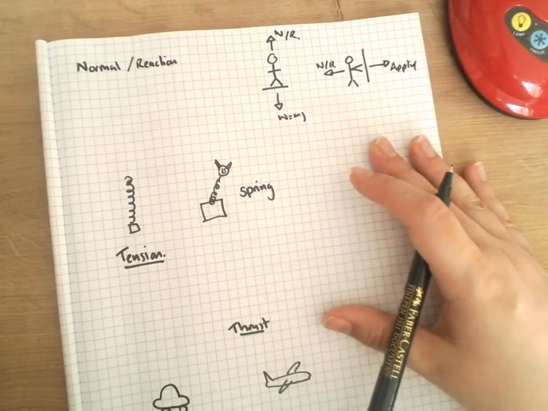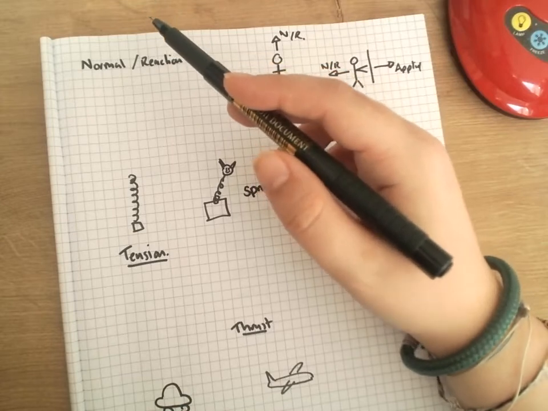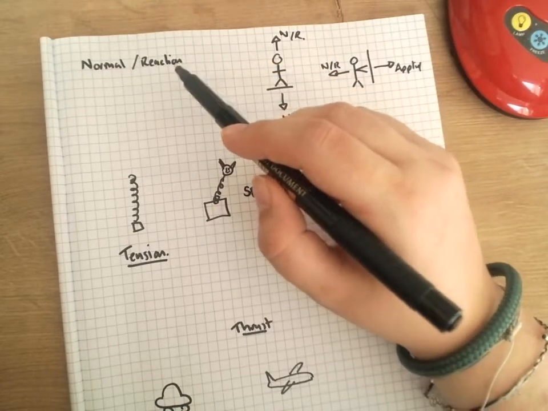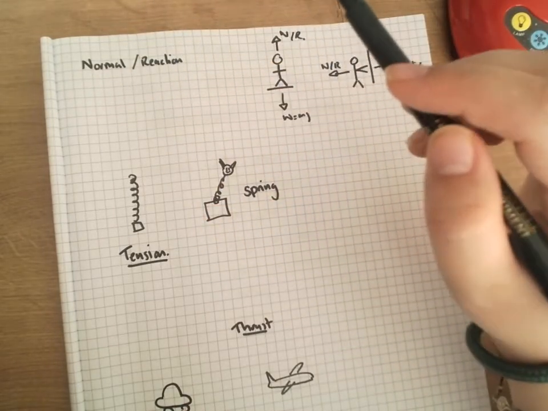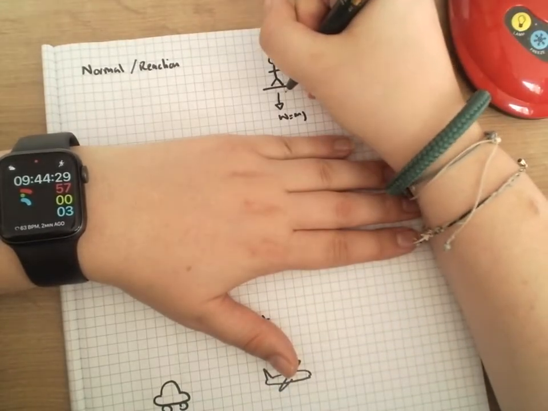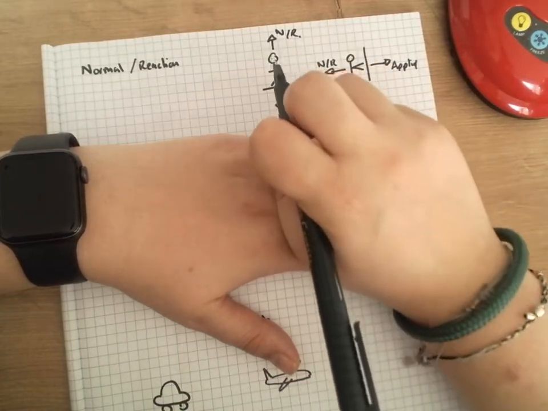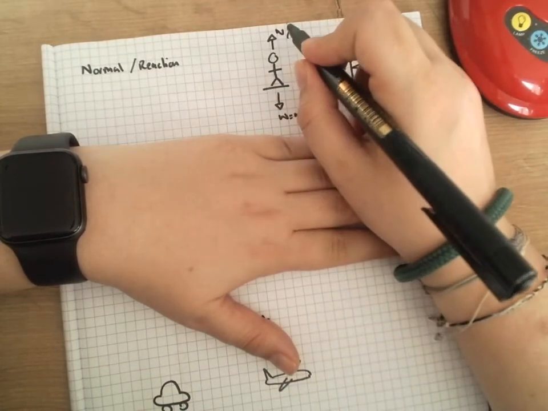And we now have our normal and reaction force, or normal or reaction force. Sometimes you call it normal, some people call it reaction, some people call it the normal reaction. But essentially, this is the force if I'm standing on the ground, I'm not falling through the earth because the earth is also pushing back against me. So that's known as the normal reaction force.